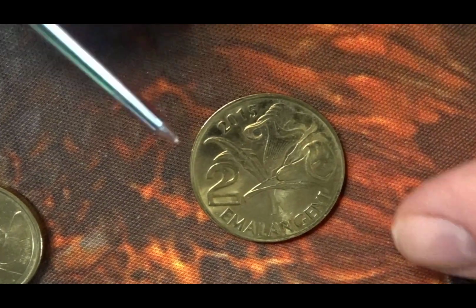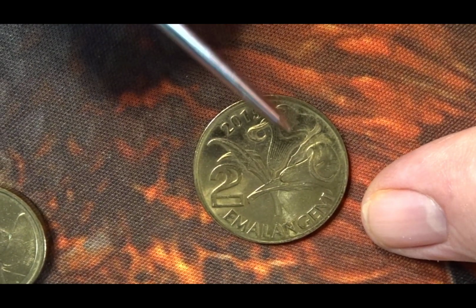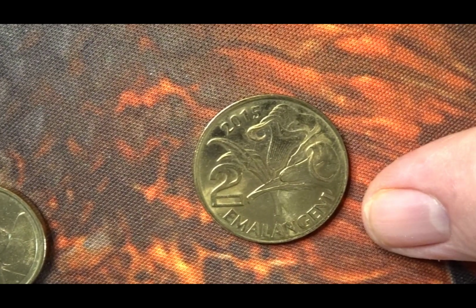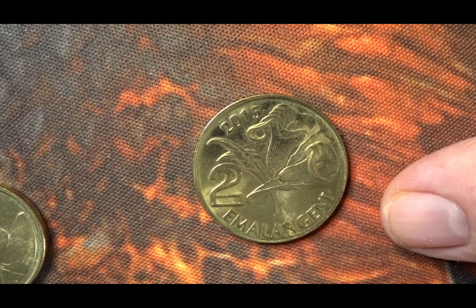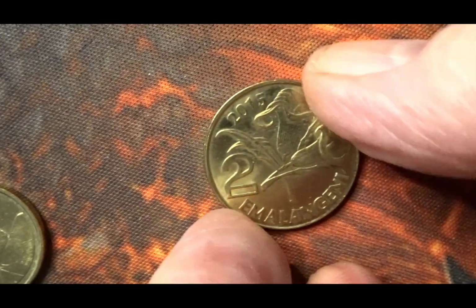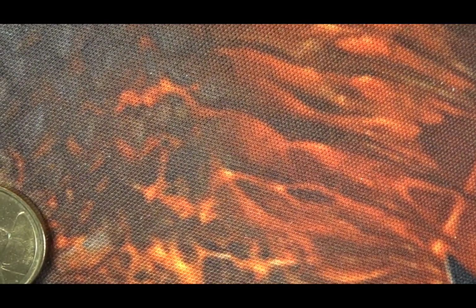But the orchid flower is here and the raya's head is just here. It's a bird head. Neither this one or any of the coins in this set have any mintage figures available. So that's the raya and the orchid.